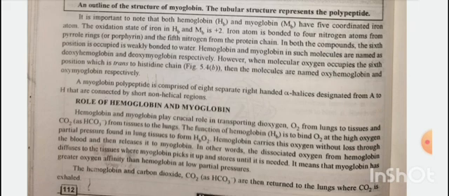Role of hemoglobin and myoglobin. Hemoglobin and myoglobin play a crucial role in transporting dioxygen O2 from lungs to tissues and CO2 as HCO3 negative from tissues to the lungs. The function of hemoglobin is to bind O2 at the higher oxygen partial pressure found in the lungs to form HbO2. Hemoglobin carries this oxygen without loss through the blood and then releases it to the myoglobin.